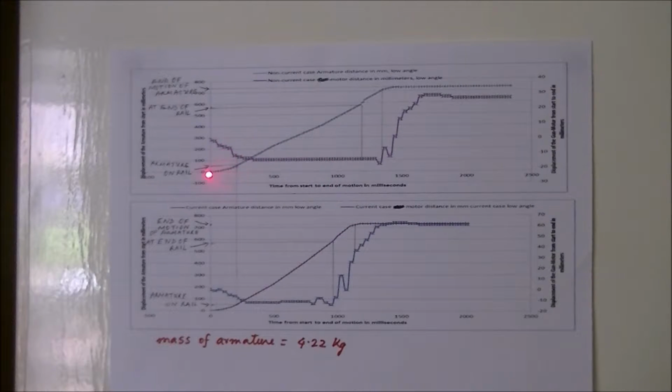This line represents the movement of the armature for the non-current case as it goes down, and the scale for this is over here, and this is for the entire motor. I mean, how much it moves, and the scale for this is here. So there is the zero position for the armature, and here the zero position is for the motor.